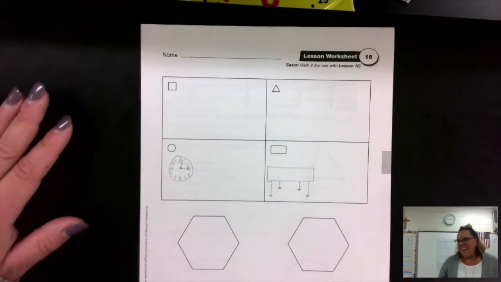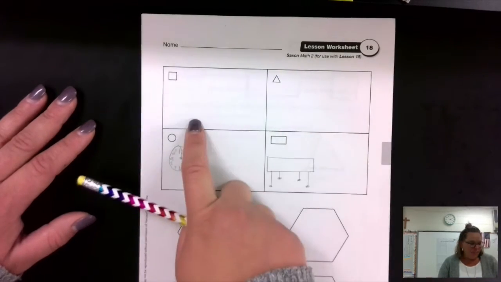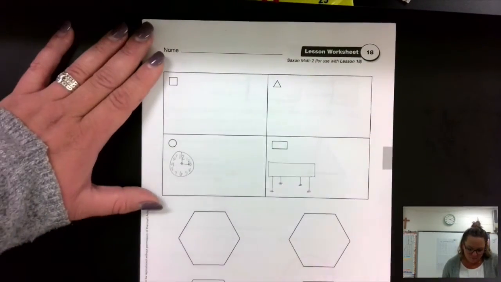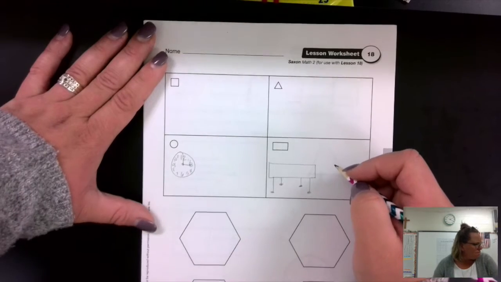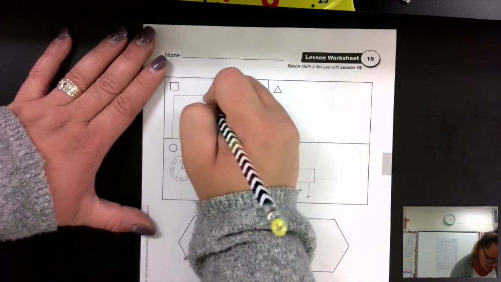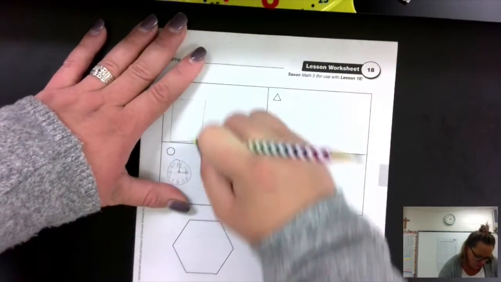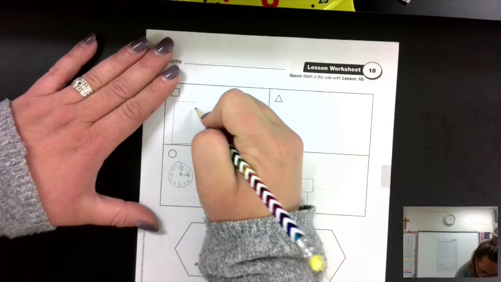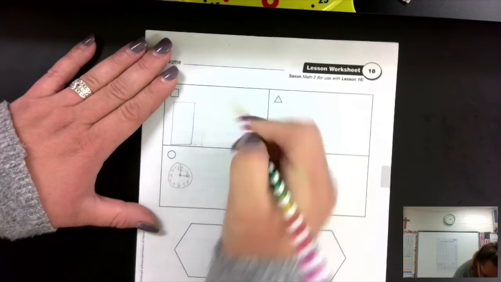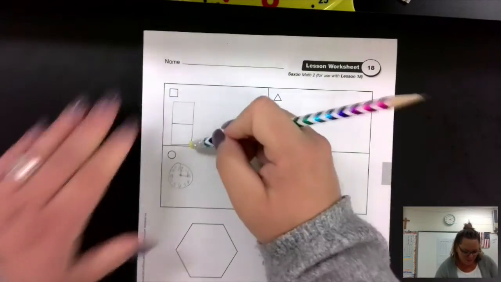Look to see if you can find an example of a triangle. See if you can find a square. Maybe you see a square. Now, bear with me for a second. Let me fix this rectangle a little bit. Maybe you have a filing cabinet sitting at your house.